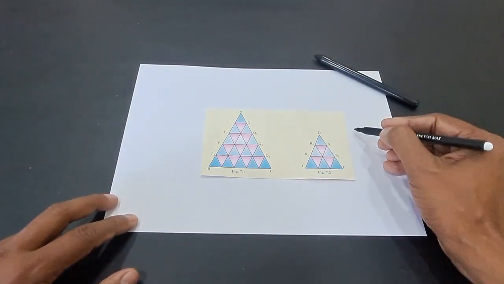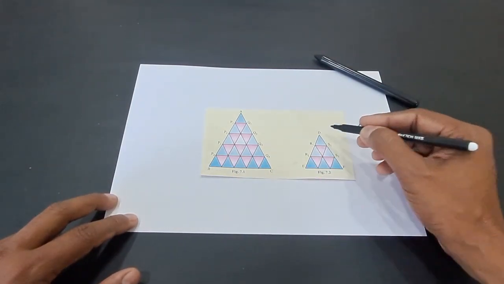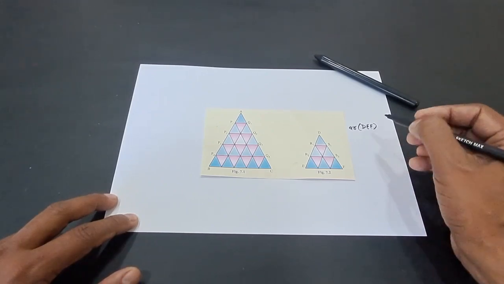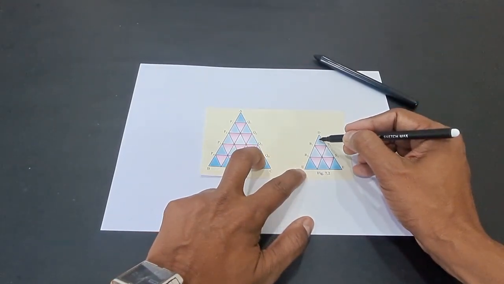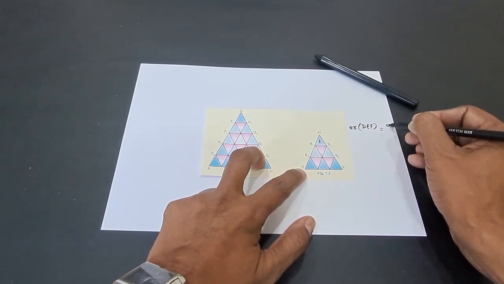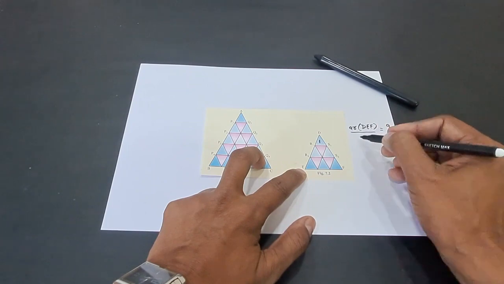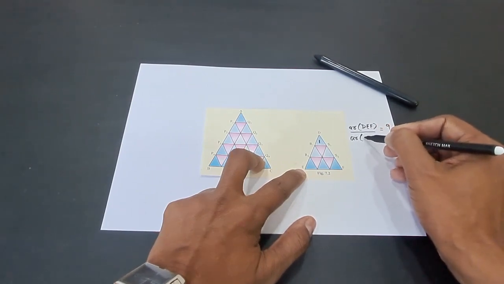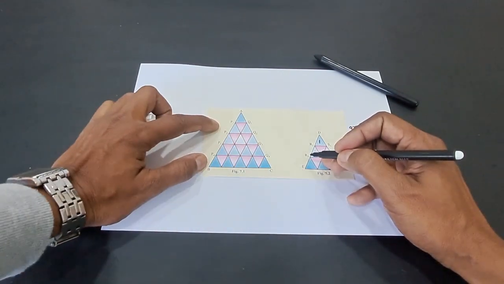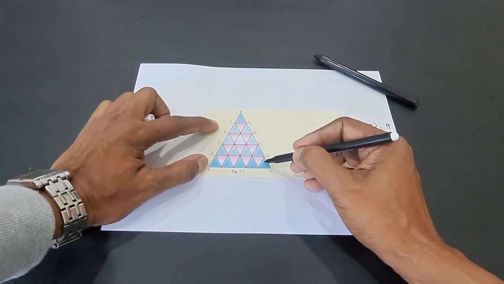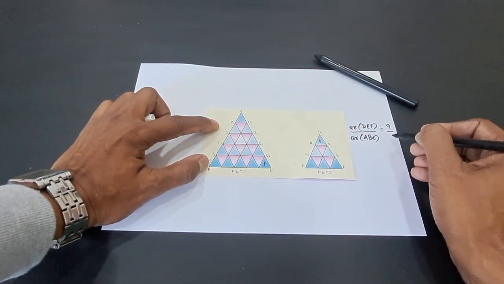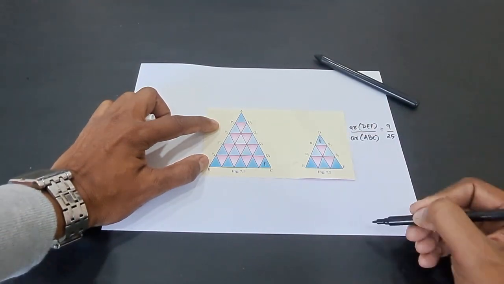If you call the area of one of these small triangles 1 unit, then the area of the smaller triangle DEF is actually 9 units. And if you take the ratio of this with the area of the big triangle ABC, there are 25 small triangles, and therefore it is 25.